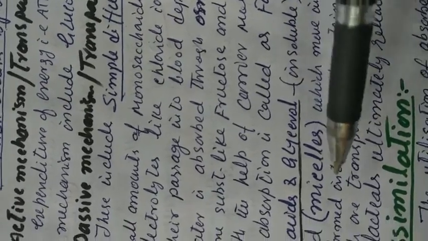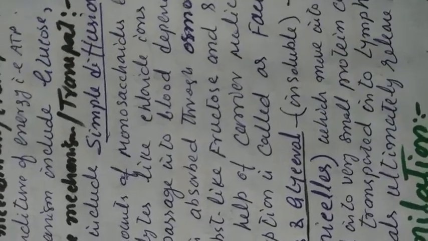These micelles move into the intestinal mucosa, and within the intestinal mucosa, they are reformed into very small protein-coated fat globules known as chylomicrons. These chylomicrons are transported into the lymph vessels, also known as lacteals, in the villi present in the intestines. These lacteals ultimately release the absorbed substances like fatty acids and glycerol into the blood.